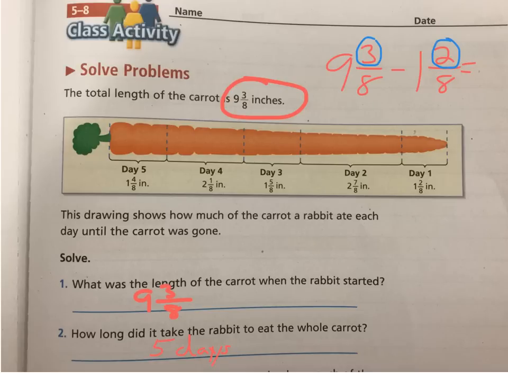If, in fact, it's larger, we can separate the whole numbers. 9 minus 1 is 8. And then we can put it over the same denominator, just like we did before. And now we can subtract the numerators because the first one is larger than the second one. 3 minus 2 is 1. And what do we have left after day 1? We have 8 1/8 of a carrot. Okay?